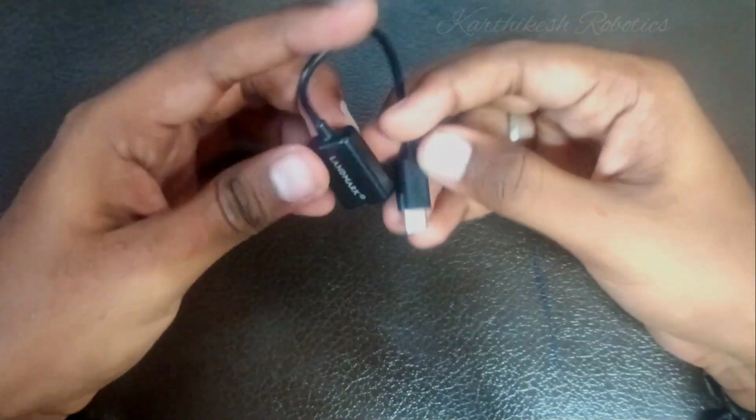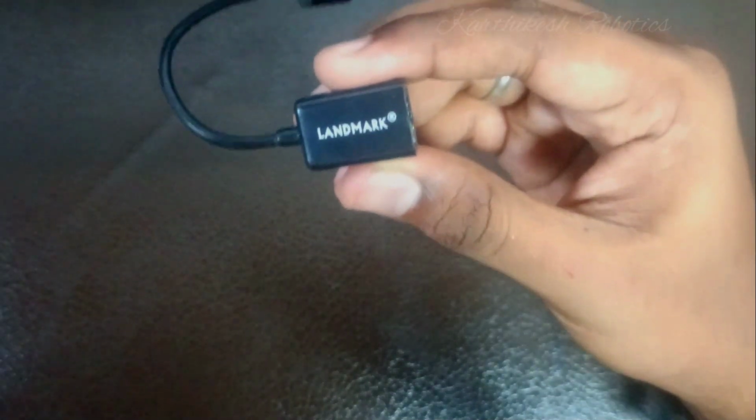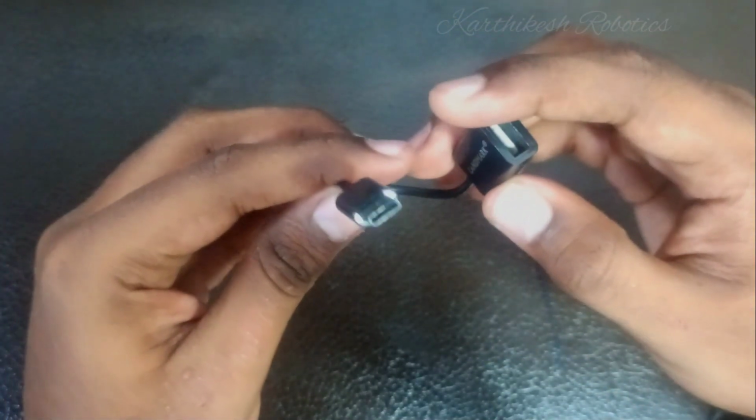To program Arduino using mobile, we need just three things. First, we need an OTG. This is a C-type to USB port OTG. With this OTG, I'm going to connect my mobile to the Arduino Uno. Second thing, we need a mobile. So I'm connecting the OTG to the mobile.